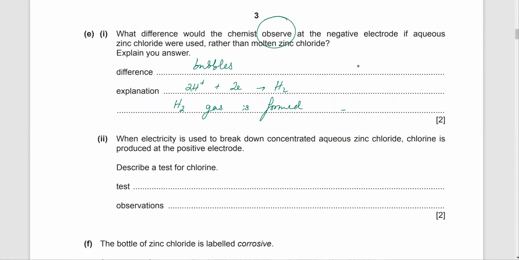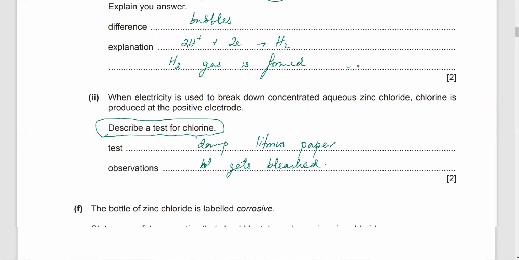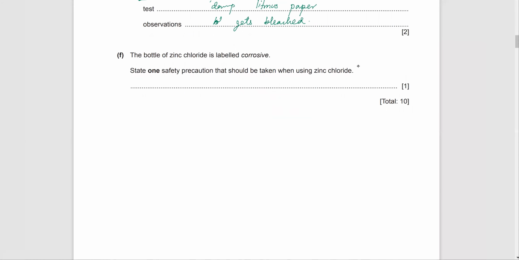Yeah. So what's the test for chlorine? I mean, it should be on your fingertips now. Test for chlorine gas. Bleaches damp litmus paper. Okay, so the test is damp litmus paper, and it gets bleached.